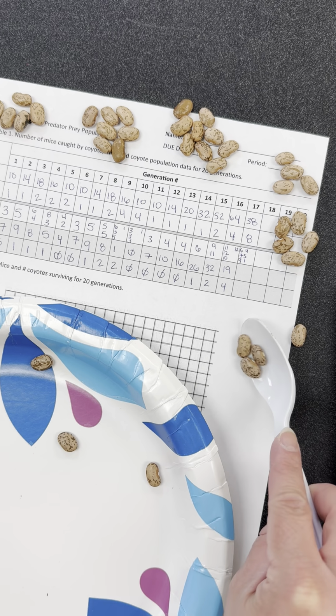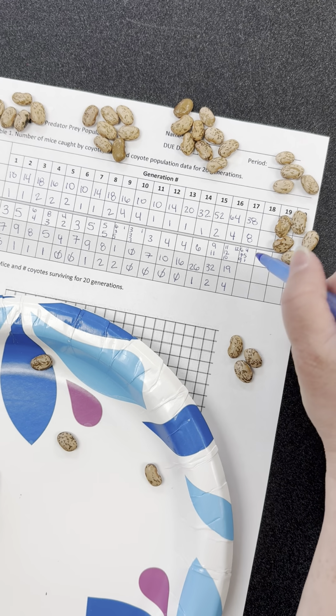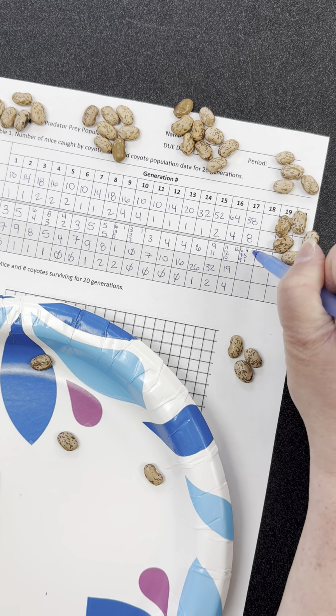I got 3. 1, 2, 3, 4, 5, 6, 7. We got 1 more to hunt with 3 mice left. Let's see if we can get 2 of them. Oh, I got 2. Oh boy. So we're left with 1 surviving mouse.